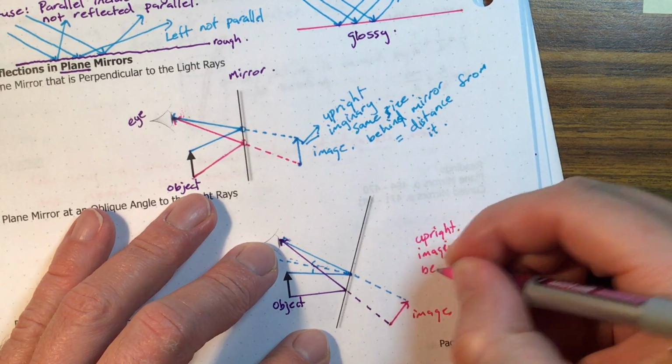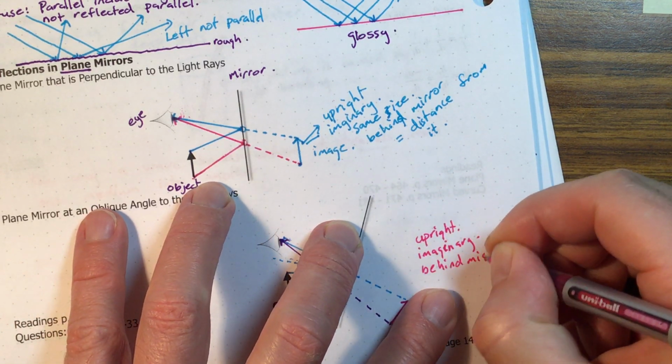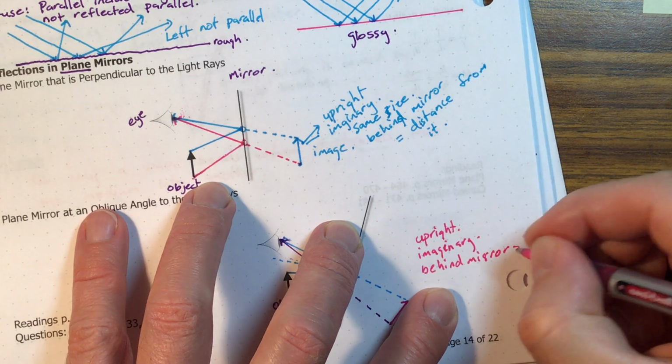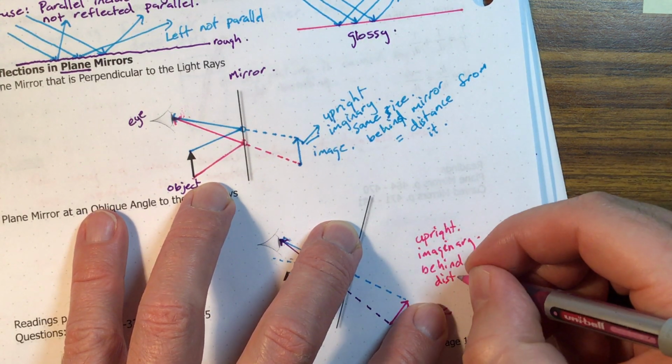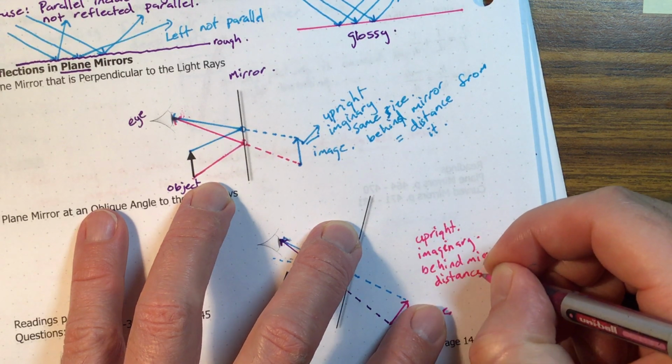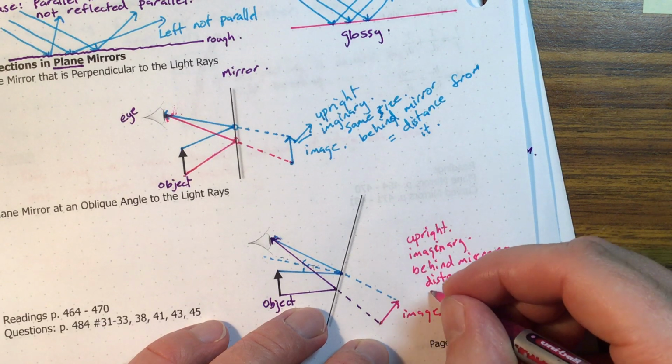It is behind the mirror. Equal distance from object. Sorry, just equal distances. Right, these two are both equal distance from the mirror. And it is the same size.